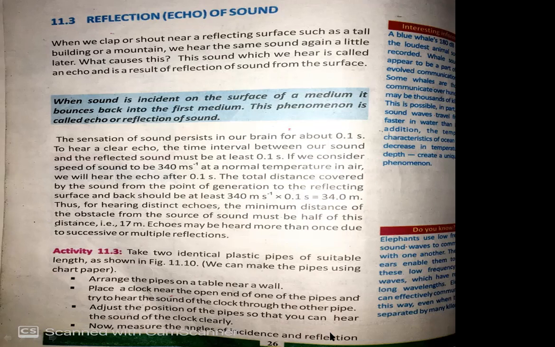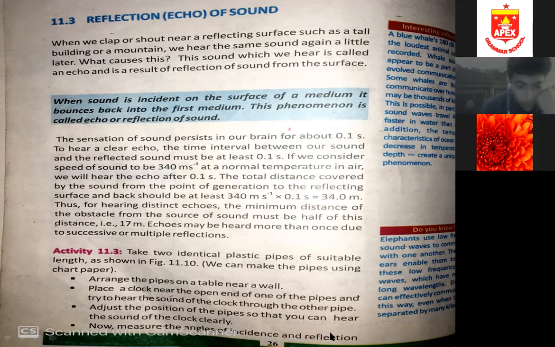These are the four steps in order to hear the sound of the clock clearly. First, arrange the pipes on a table near a wall. Second, place a clock near the open end of one of the pipes and try to hear the sound of the clock through the other pipe. Adjust the position of the pipe so that you can hear the sound.